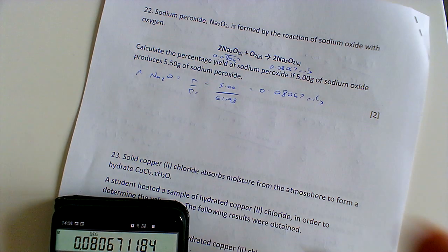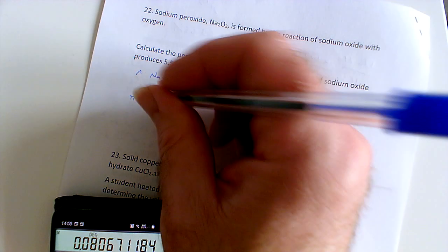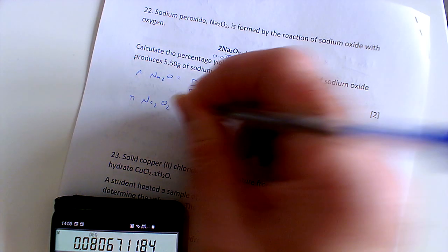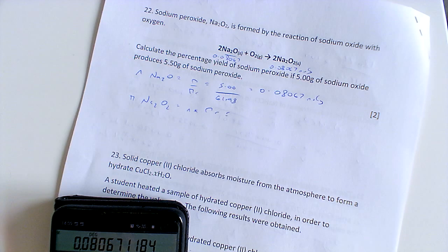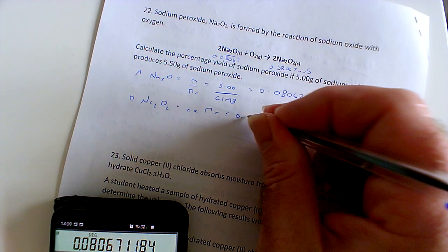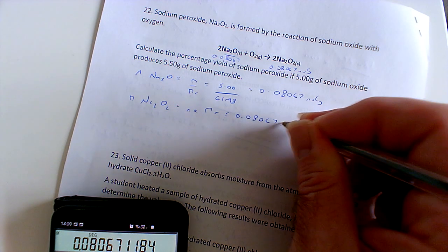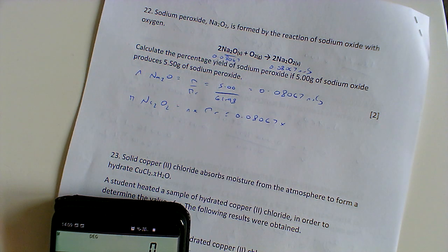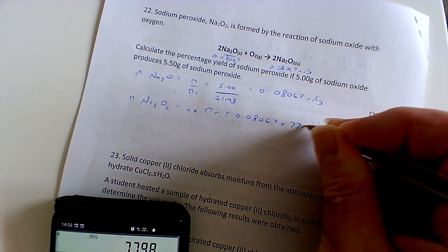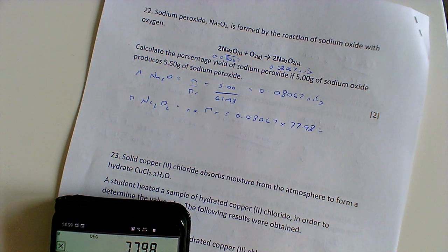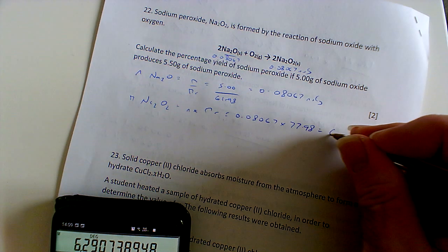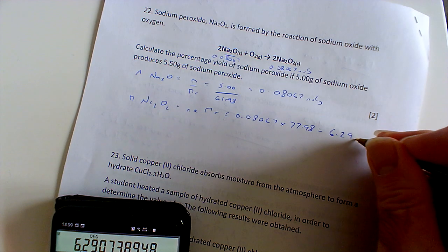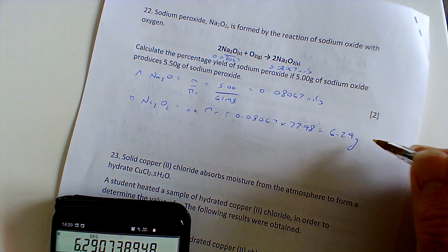So our maximum theoretical yield, our mass of Na2O2, would be n times Mr. So that's 0.08067 times, for the sodium peroxide, 61.98 plus another oxygen, 16, so that's 77.98. Times that number of moles is 6.29 grams. So that's the maximum amount we could have made.